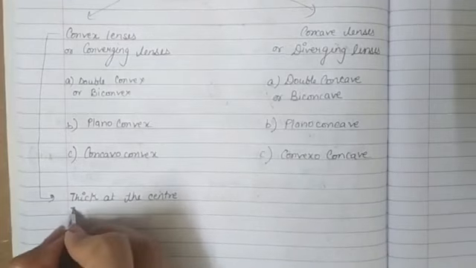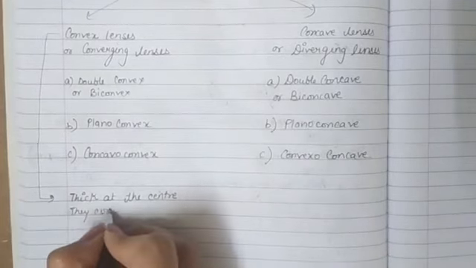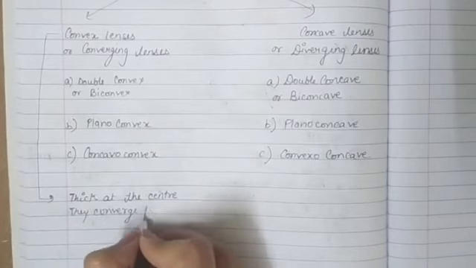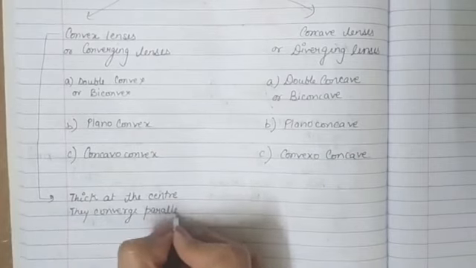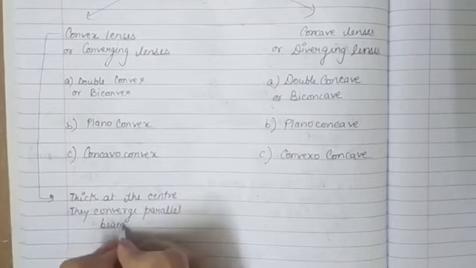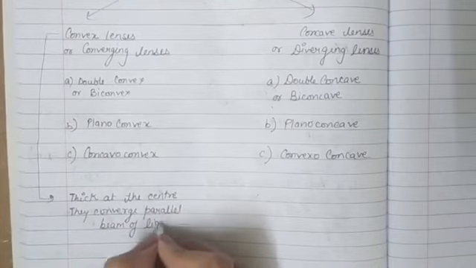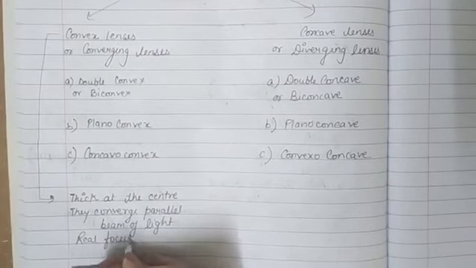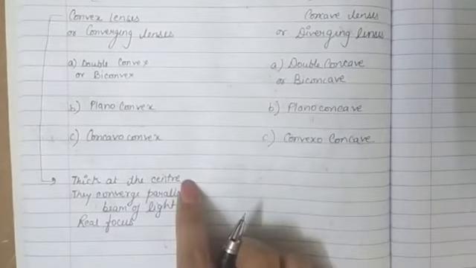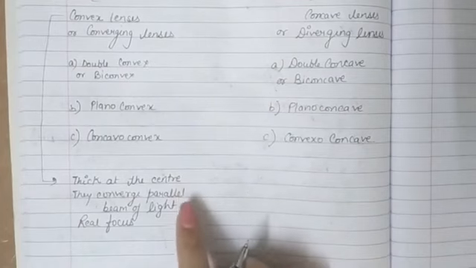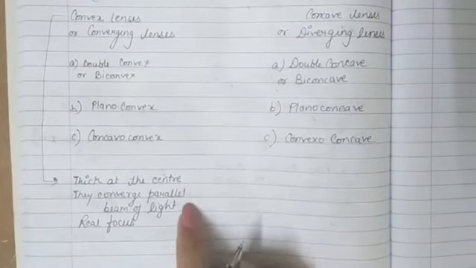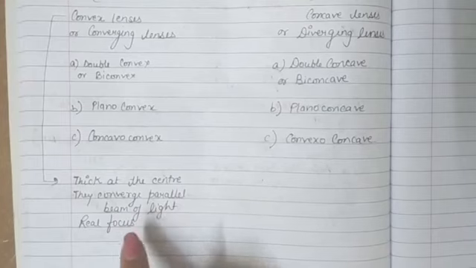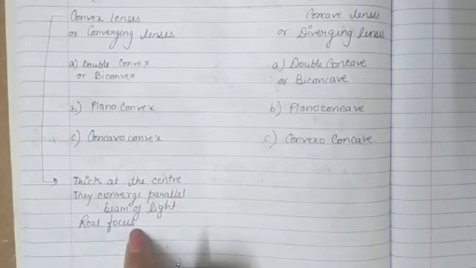Second, they converge parallel beam of light, and they have a real focus. Their focus is real. Means if there is a lens which is thick at the center in comparison to the edges and converging parallel beam of light and has a real focus, then such type of lens is called convex lens, right?